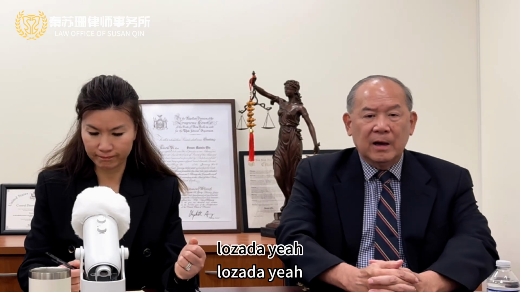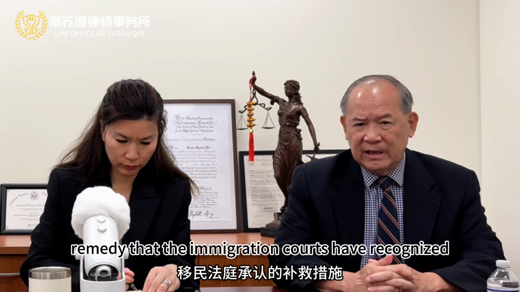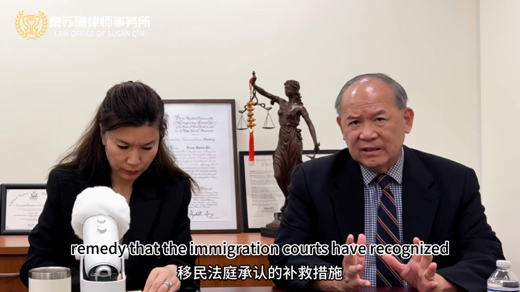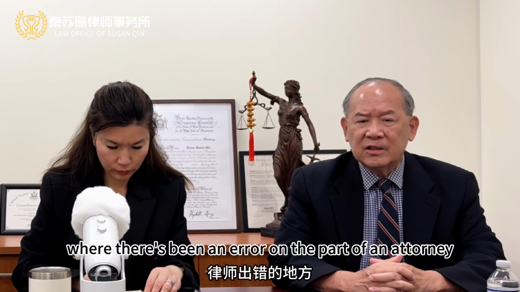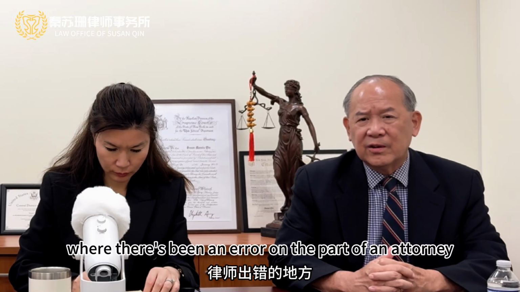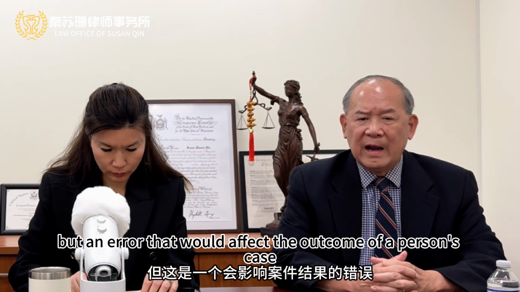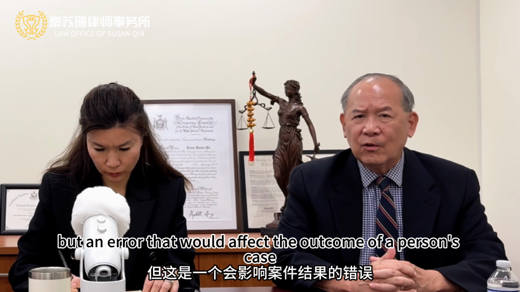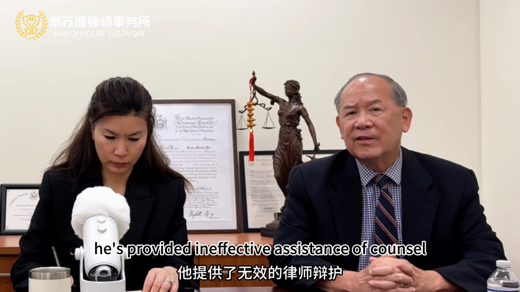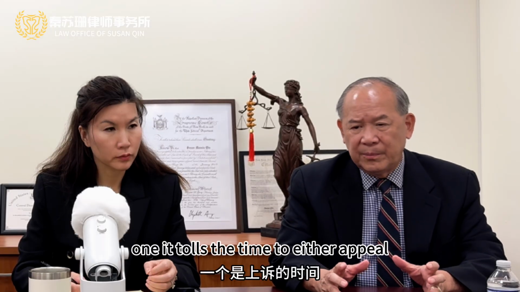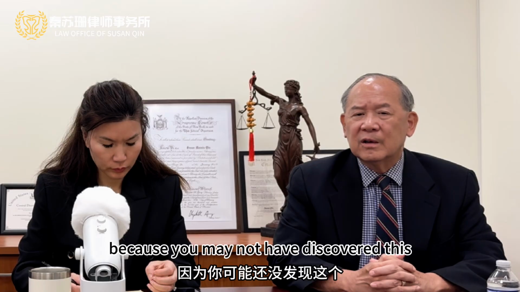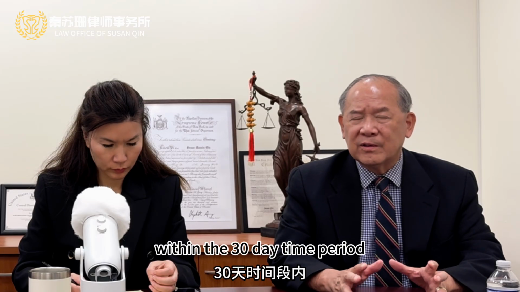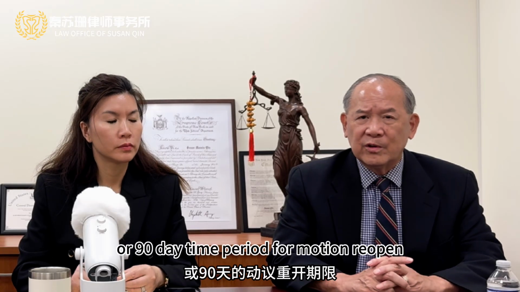Lozada, yeah. That's an equitable remedy that the immigration courts have recognized, and that's a determination that was made by the U.S. Circuit Courts. Where there's been an error on the part of an attorney, not strategic error, but an error that would affect the outcome of a person's case, he's provided ineffective assistance of counsel. That does two things. One, it tolls the time to either appeal or to make a motion or to do something, because you may not have discovered this within the time period, the 30-day time period or 90-day time period for a motion to reopen or reconsider.